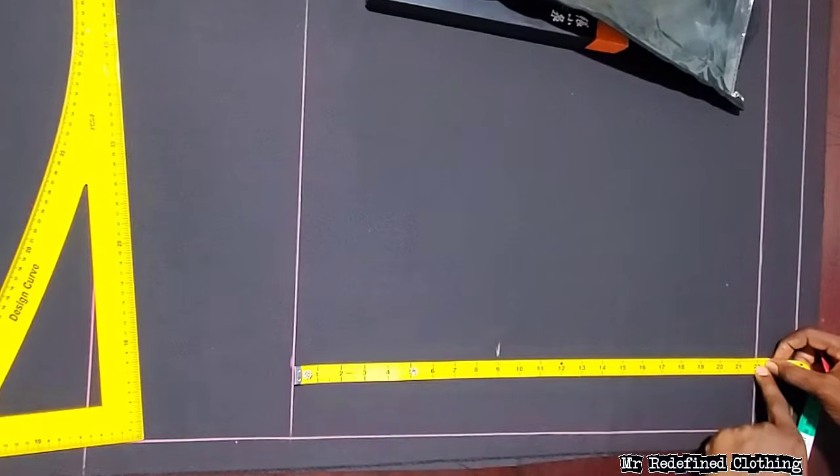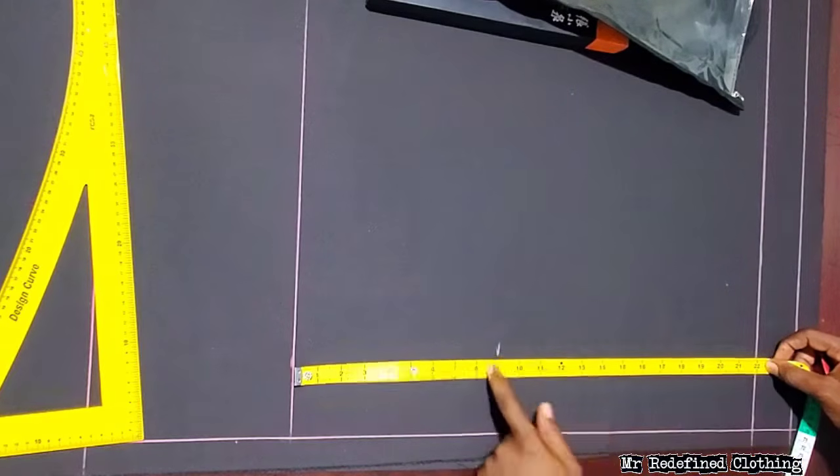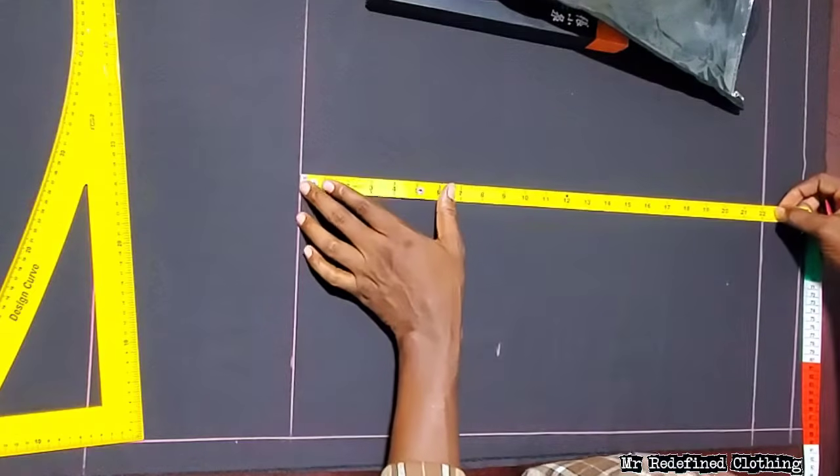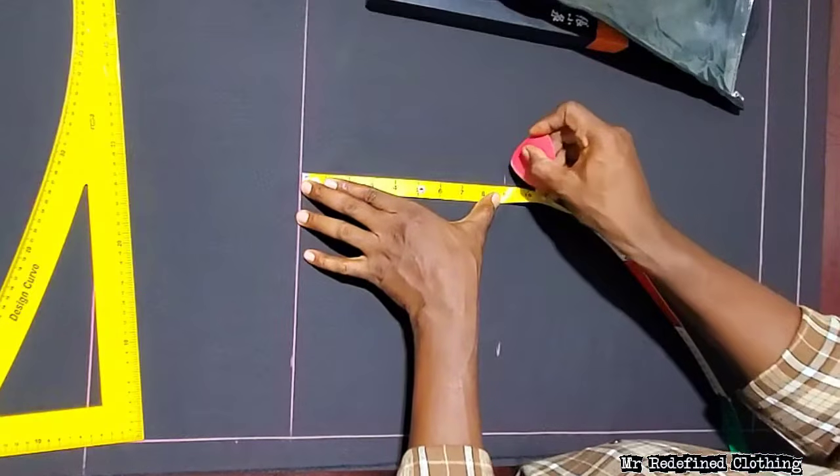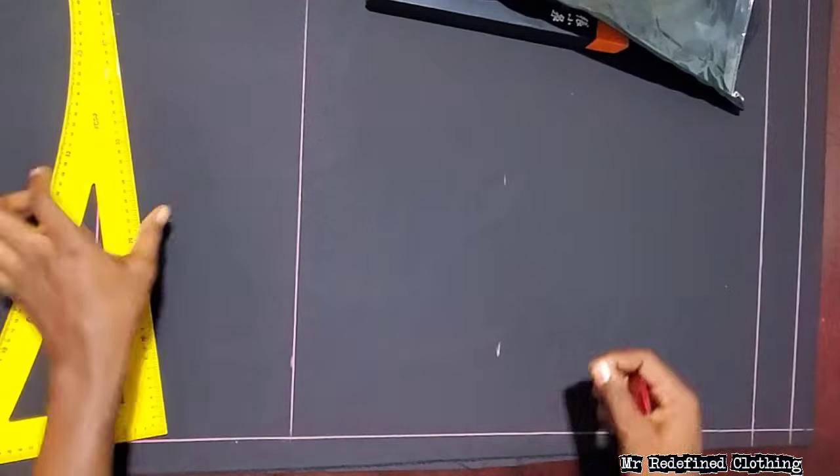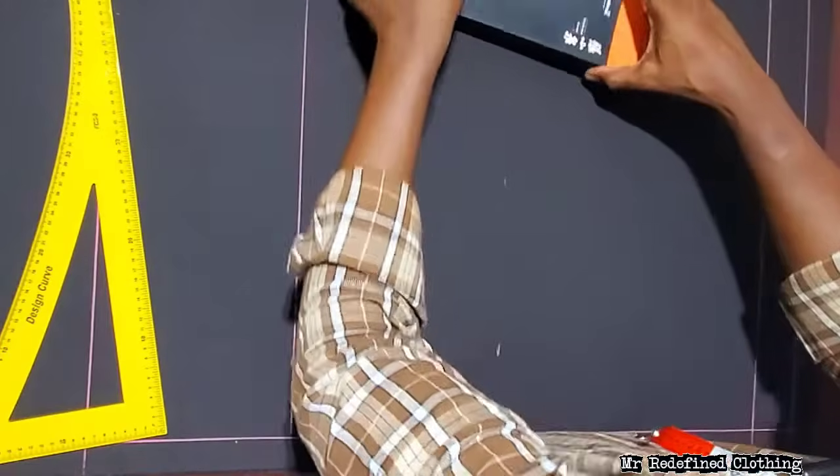So this gave me 22. Divided by 2 is 11, minus 2 is 9. So I mark at 9. I double mark to make sure I have a straight line. I am trying to be more detailed.